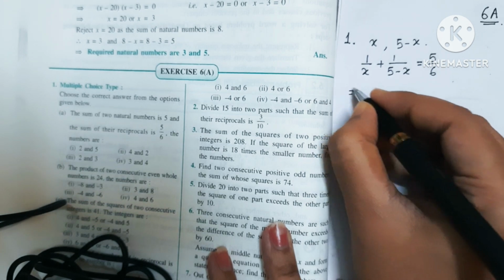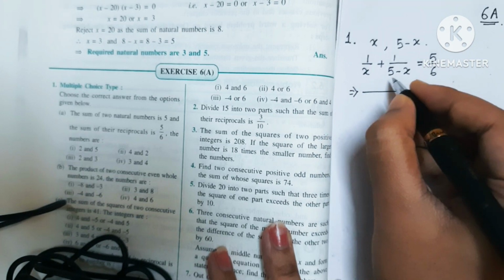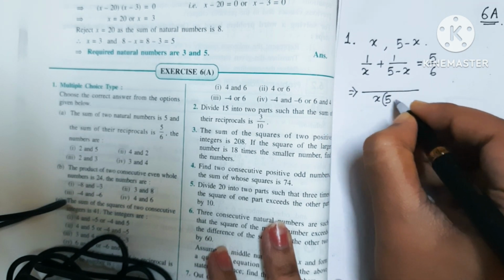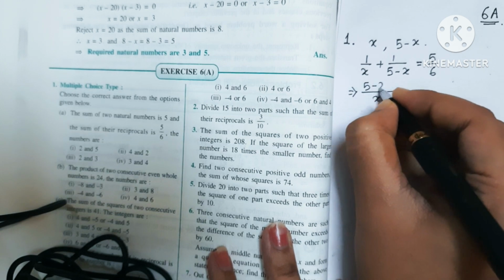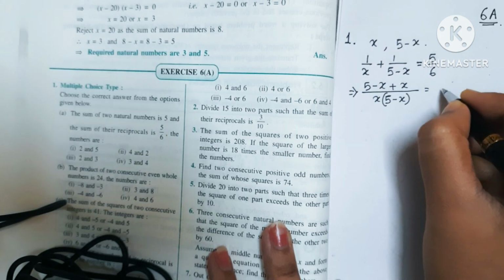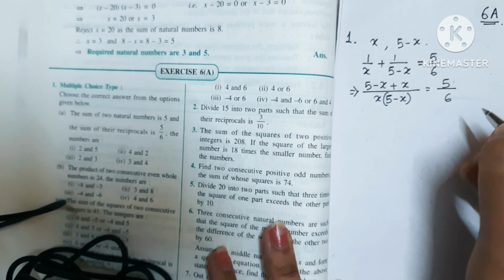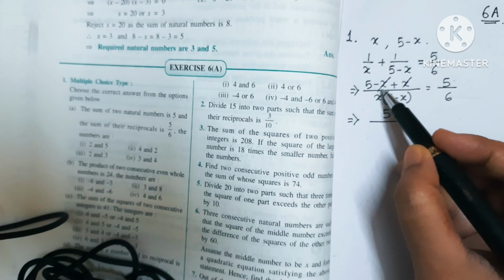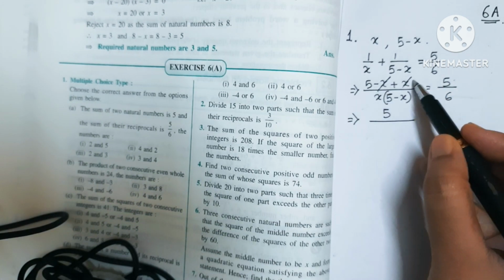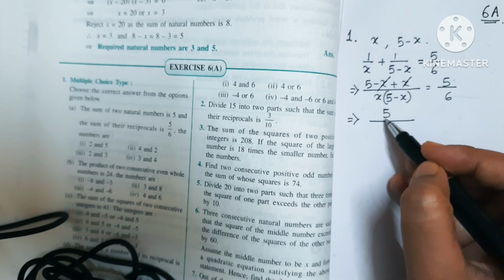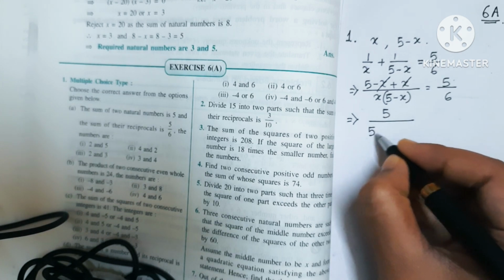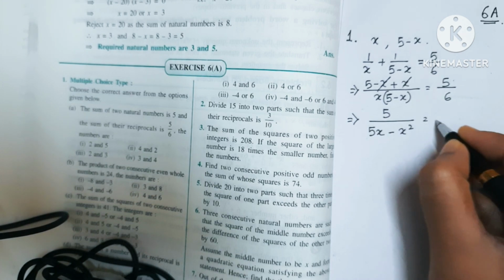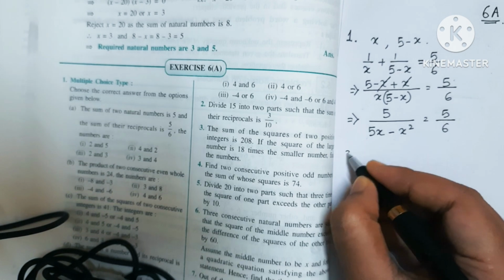Now if you clear these fractions, 5 minus x plus x over the product equals 5 by 6. Now 5 minus x plus x, you can cancel, so it will be 5, and 5x minus x square equal to 5 by 6.